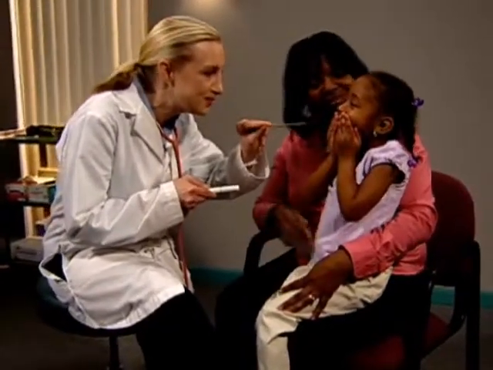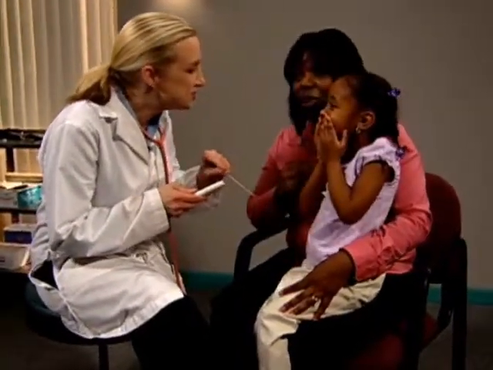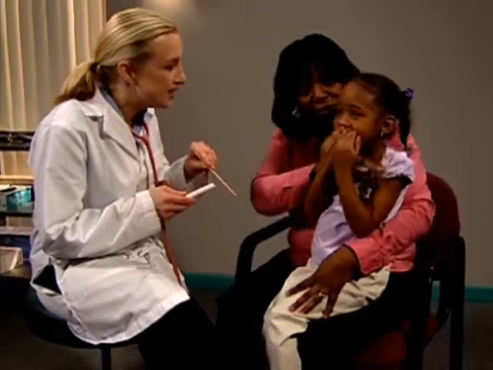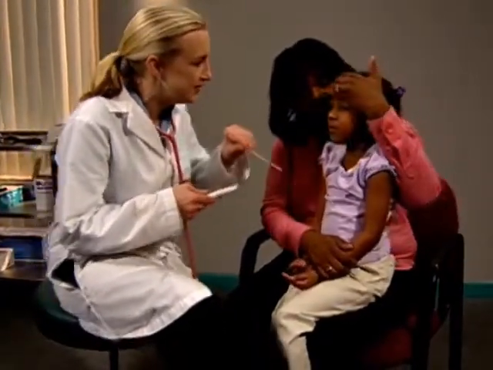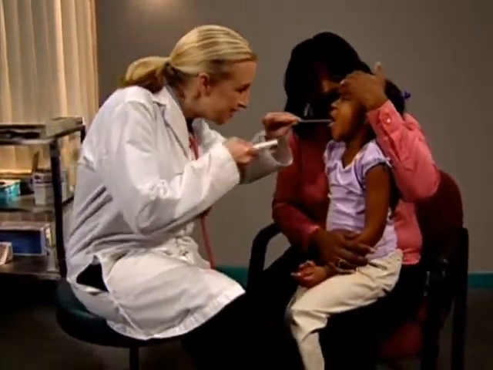and the other across her forehead. Try to open your mouth. Mom, can you help restrain her? Just gently put your hand on her forehead and on her arms. That would be great. Okay, say ah.